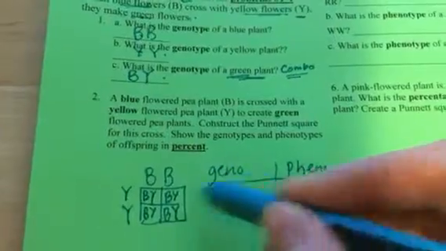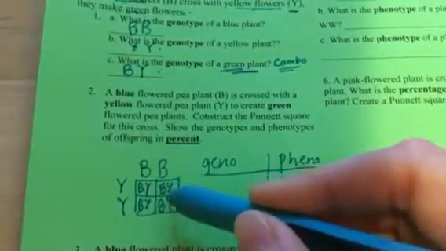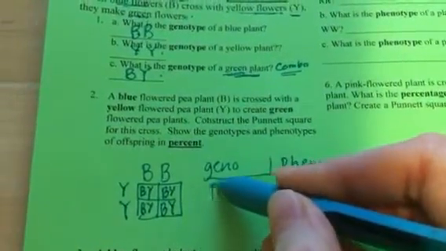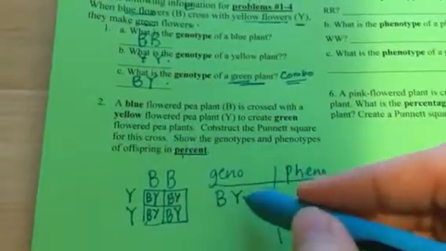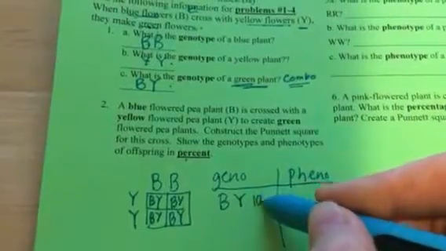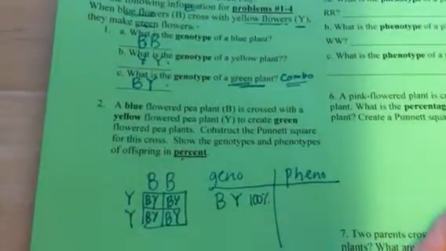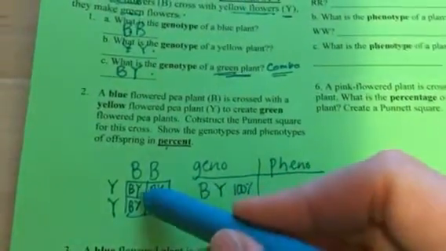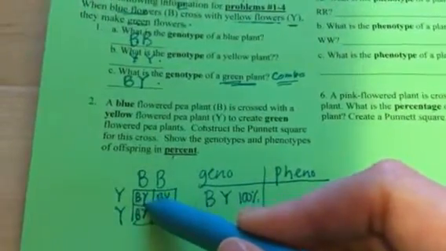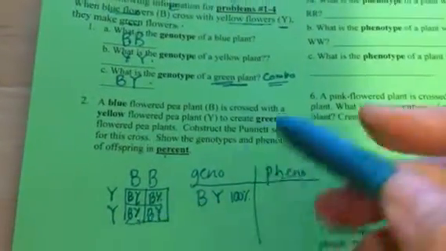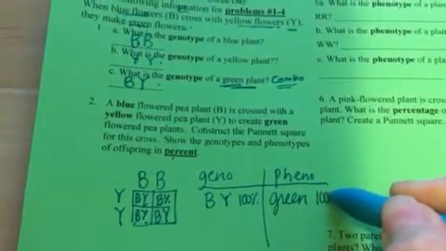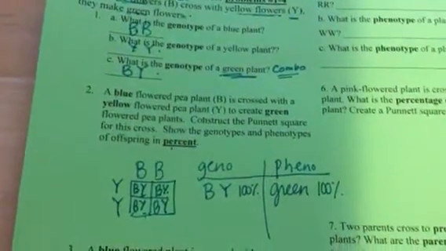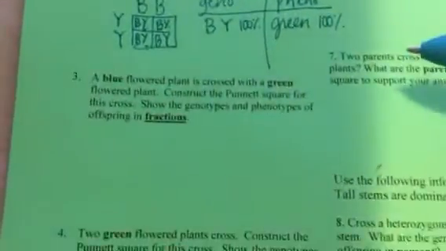Okay, what are the genotypes we see? The only ones I see are B, Y. How many? We're doing it in percents. There's 4 out of 4, so that's 100%. Okay. How about phenotype? Well, BY, blue, yellow, is green. Green, green. I only see green, 4 out of 4, which is 100%. Easy.